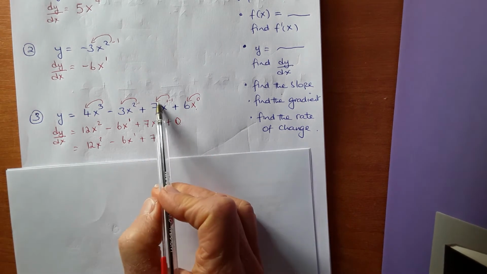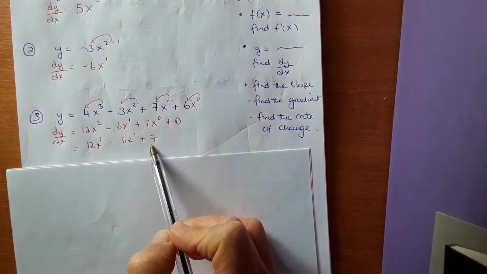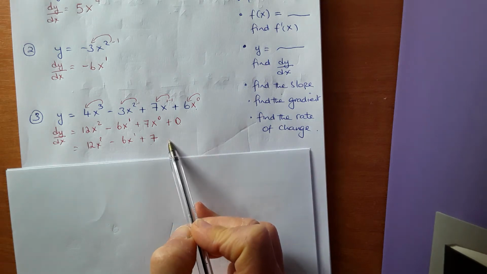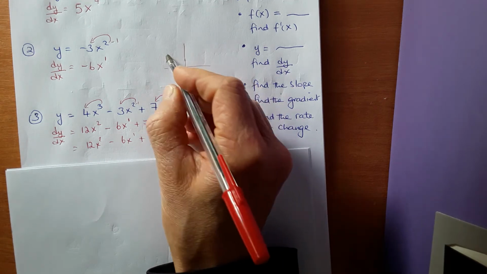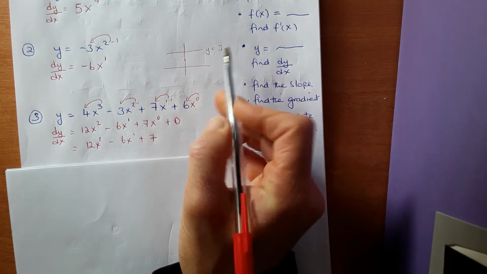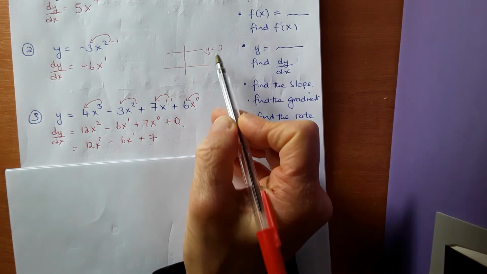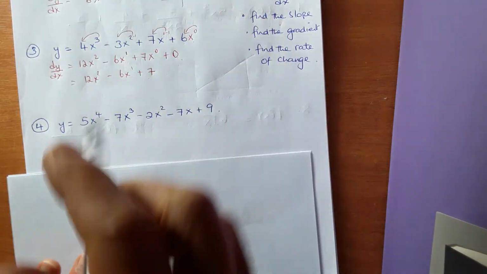So just to recap, if you're differentiating an x term, the coefficient is the derivative. If you're differentiating a constant, it disappears, it's 0. Because we know that if we have a constant line, like here, y is equal to 3, the derivative of that, the slope of that line, is 0. It's a constant value. So any constant will give you 0.